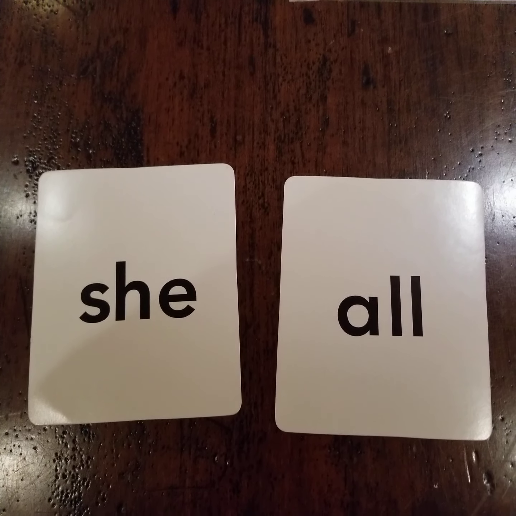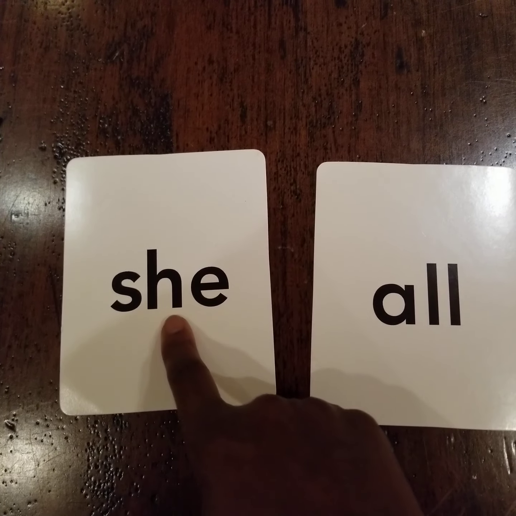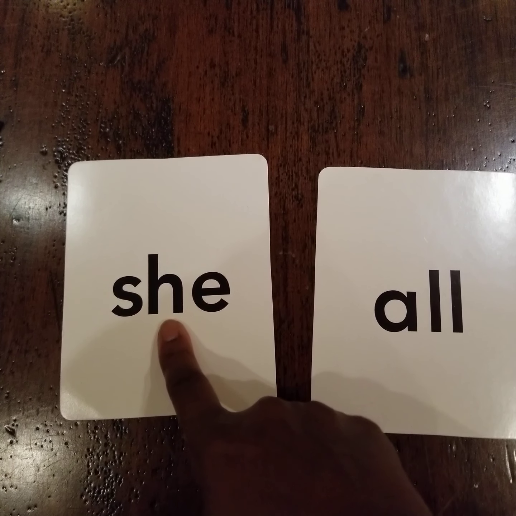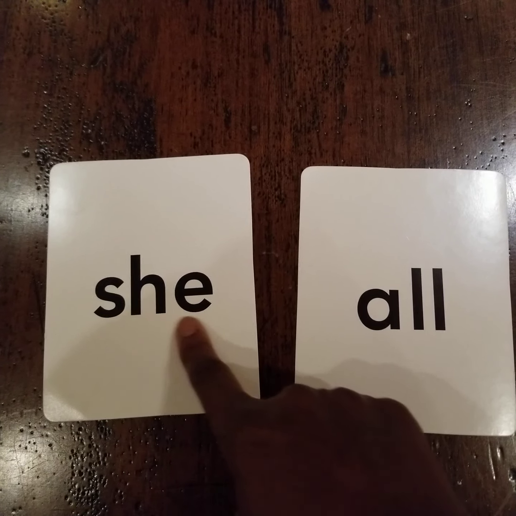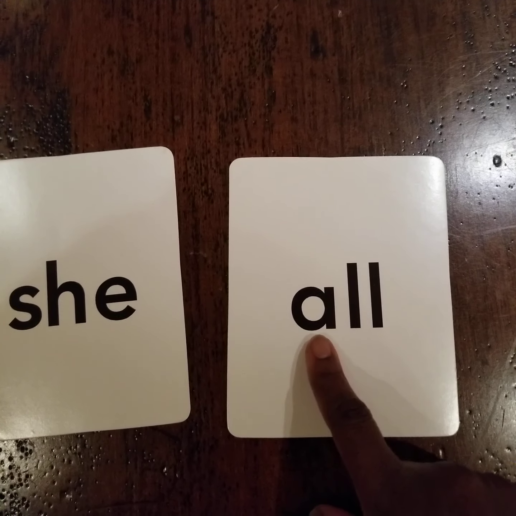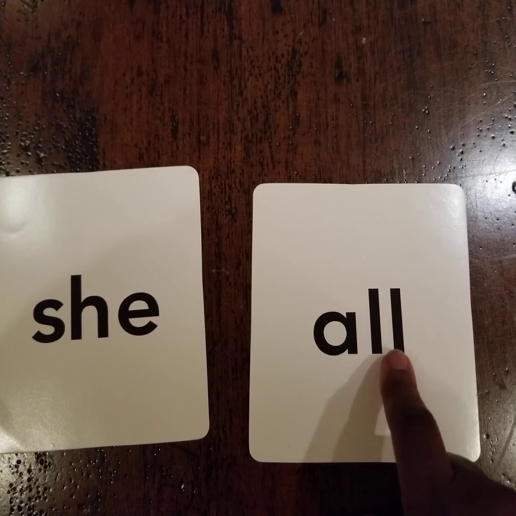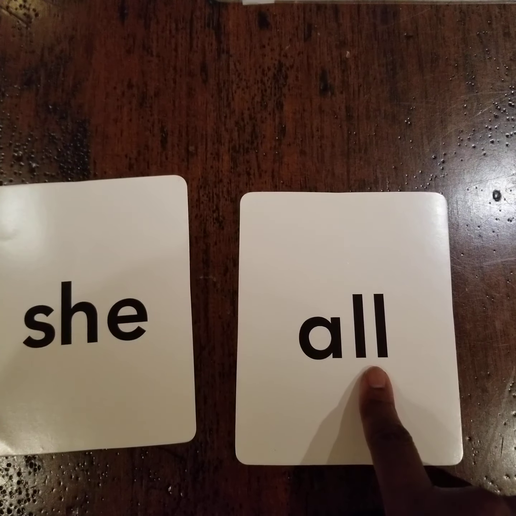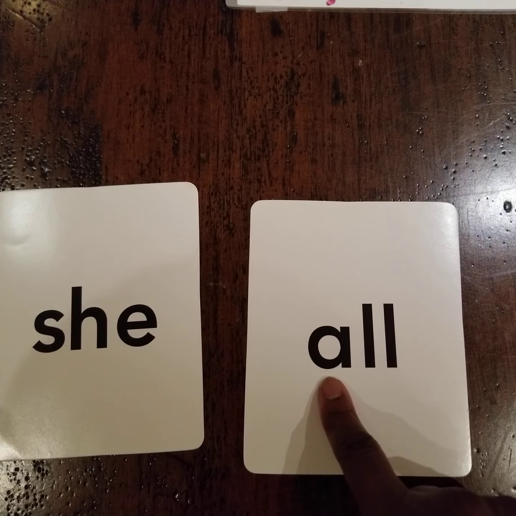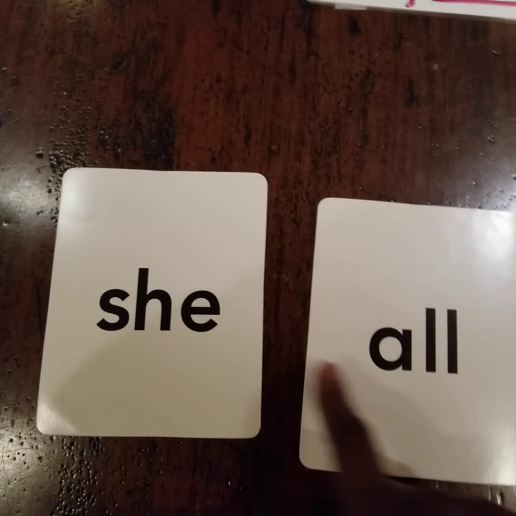We're going to start off with our words to know for this lesson, and we have the word she, S-H-E. S-H makes the sh sound, and then the letter E for the word she. And then we have all, A-L-L. We know when we see a double letter at the end, it still just makes one sound, so it just makes the ul sound. So we have all. And so those are our two words to know, she and all, for our lesson.